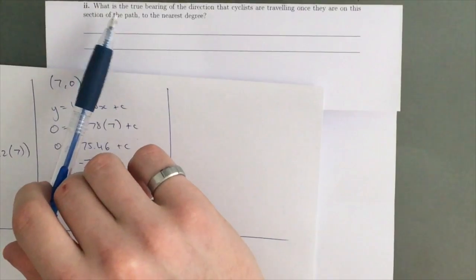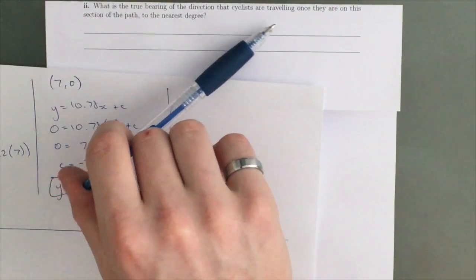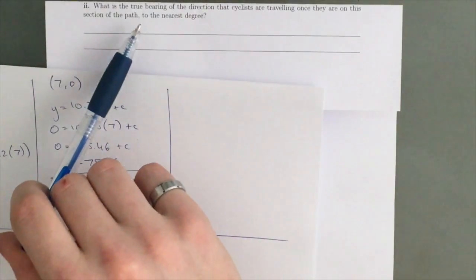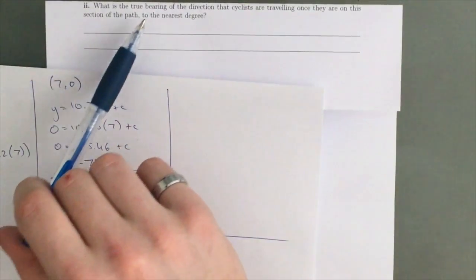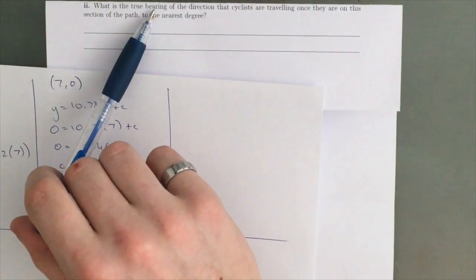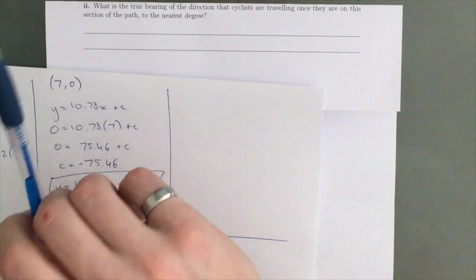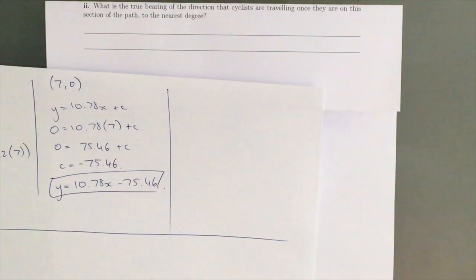Part C, II. What is the true bearing of the direction that cyclists are traveling once they are on this section of the path to the nearest degree? Cool, so what is a true bearing? A true bearing is the direction that a cyclist is traveling in relative to where north is. So basically, how many degrees off north are they? And that's what we need to figure out.